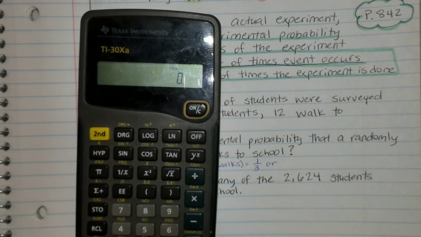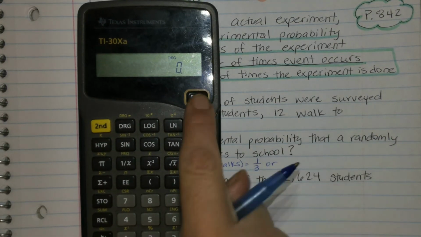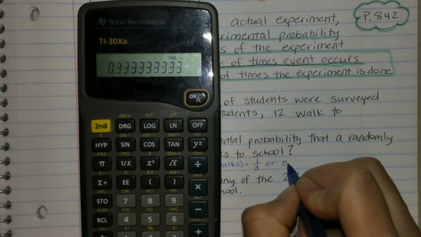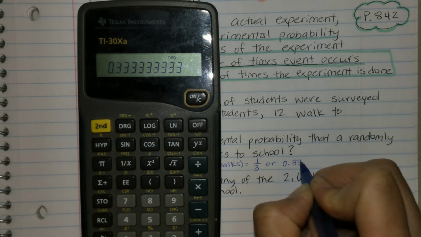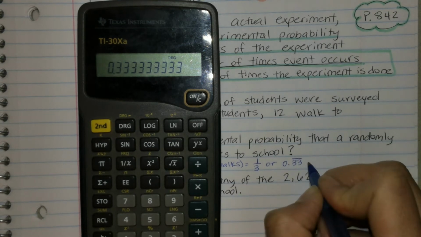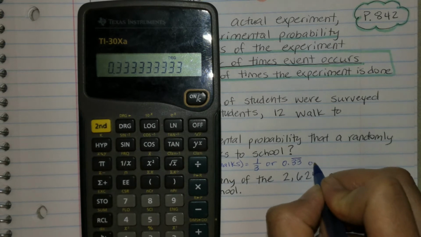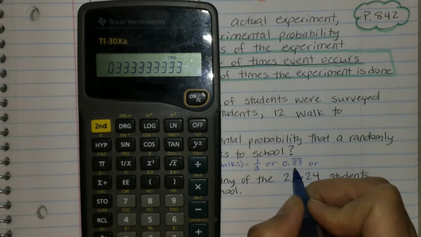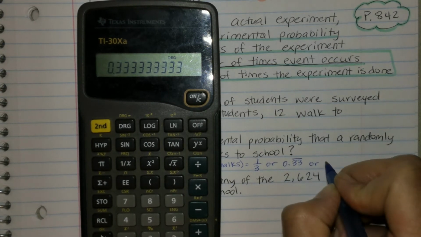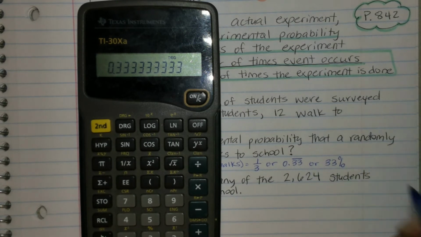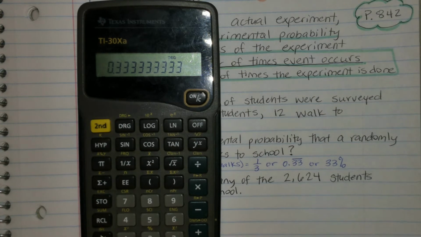Or in my calculator, I can divide 1 divided by 3 and get the decimal, 0.33 repeating. Or as a percentage, I would multiply that times 100, which is basically just moving the decimal place 2 times to the right, or 33%. So those are the 3 different ways you could write it.